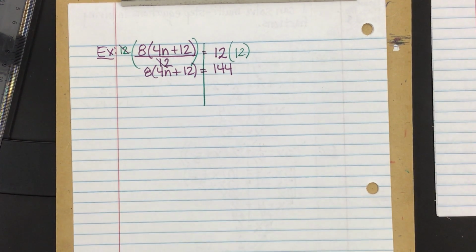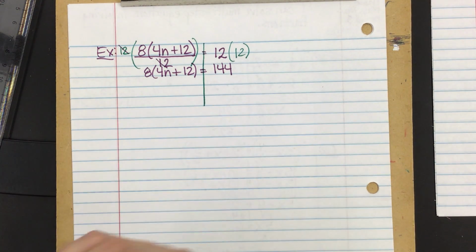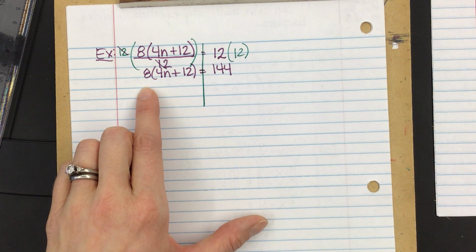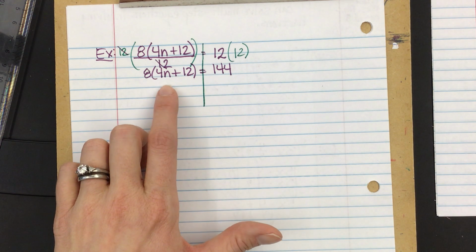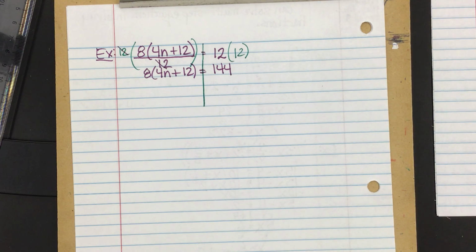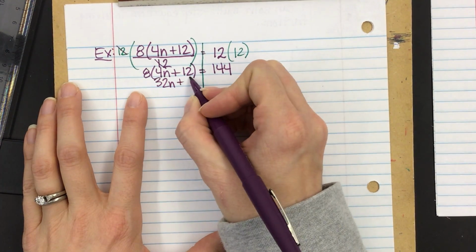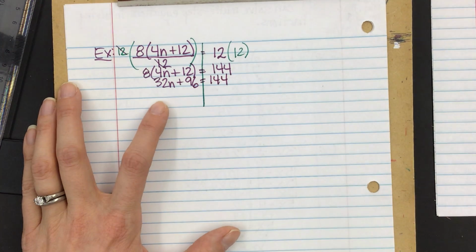All right, so at this point, if we follow the steps that we've been doing, we always distribute, combine like terms, move our variables over, all that jazz. So here I would distribute. Another strategy that we learned when we were solving two-step equations is that you can actually divide both sides by 8 here as well to get rid of that. But because I feel like you guys are more comfortable with just distributing it, I'm going to do it that way. So this will become 32n plus 96 is equal to 144.